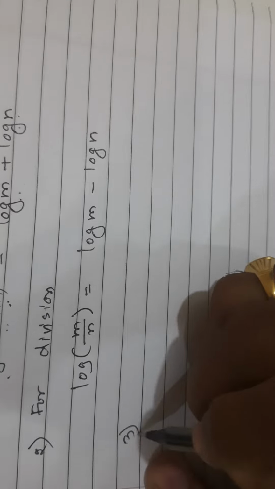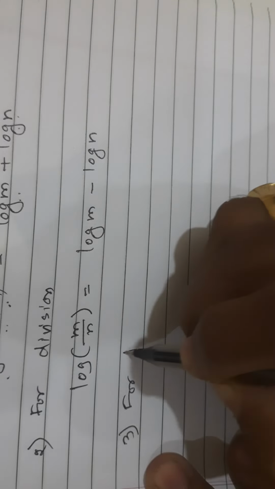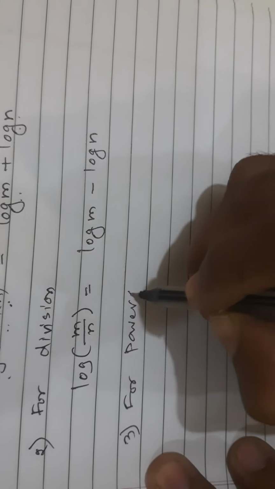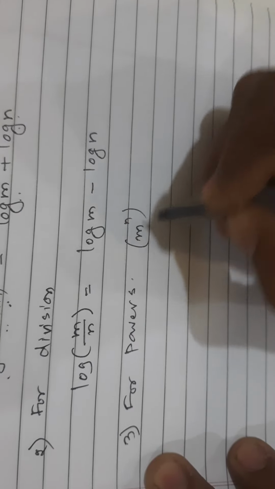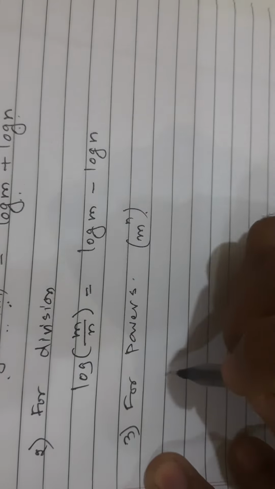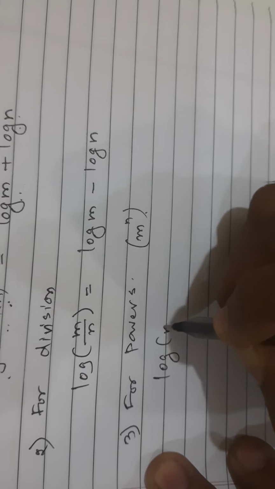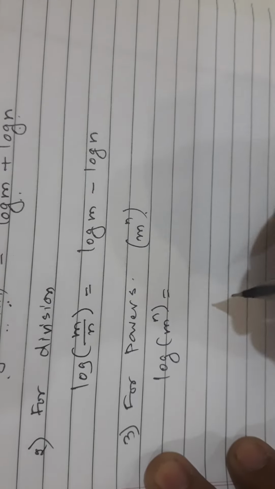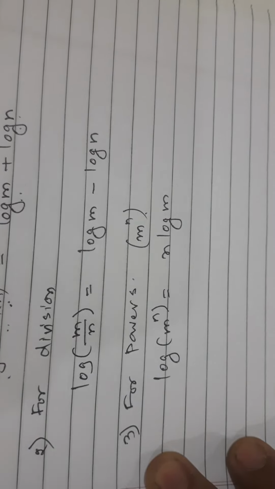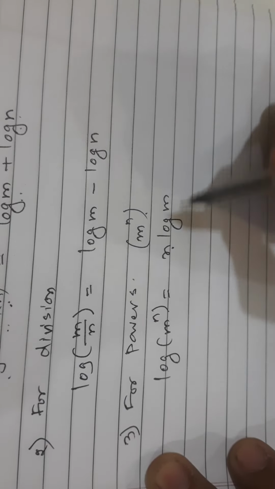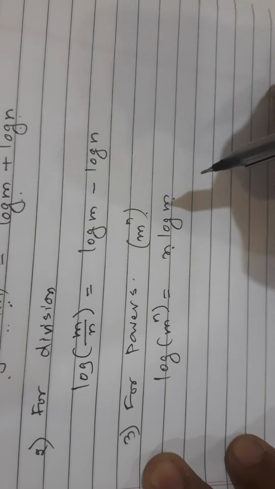Now third rule, for powers. Suppose m raised to n, then log of m raised to n is equal to n log of m, that is, the power multiplied by the log of m.